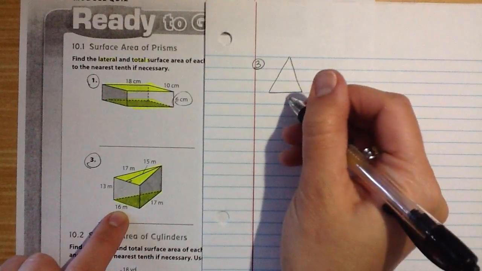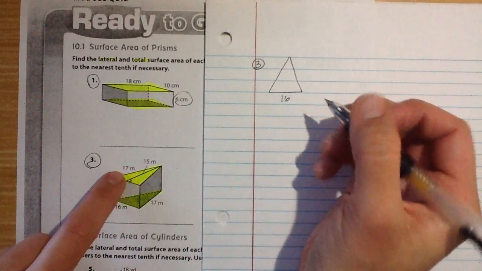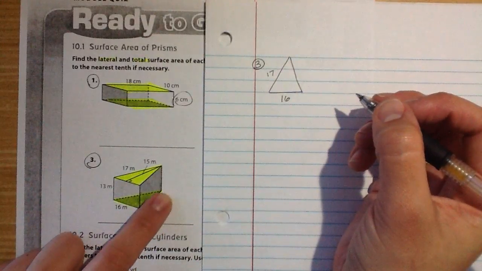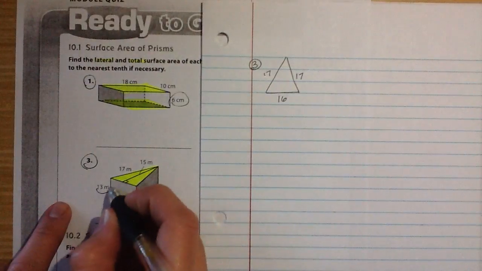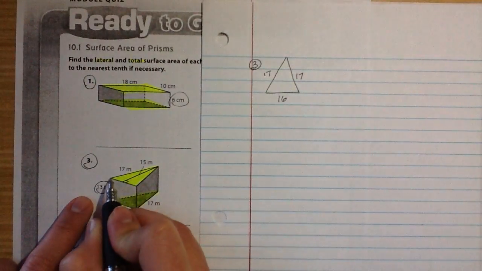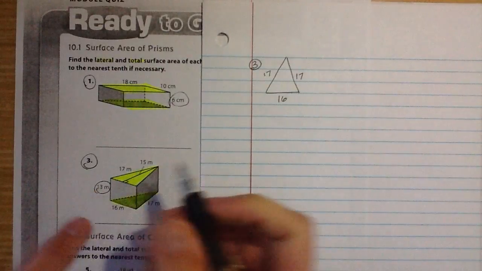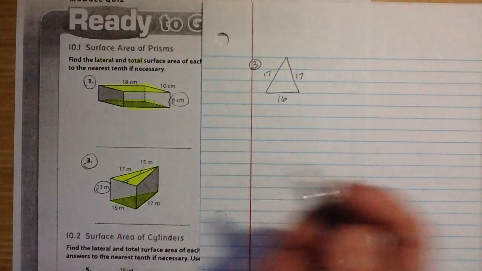And here I have a 16. I have a 17 for this side. And I have a 17 for this side. The 13 is out. That's our height of the prism because it tells me that this triangle is 13 meters away from this one, so I don't need that. But I do need this inside line because that tells me the height of the triangle.